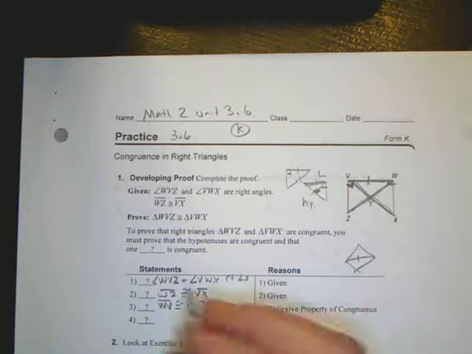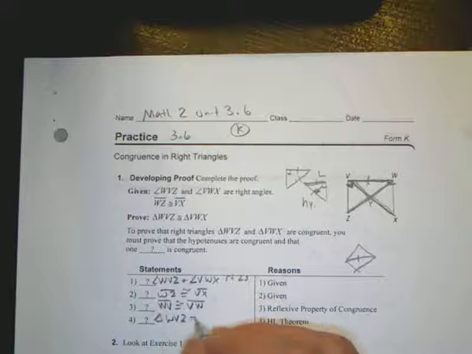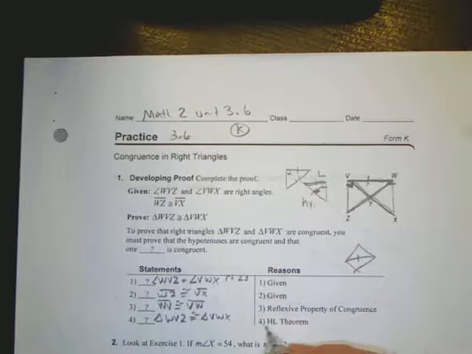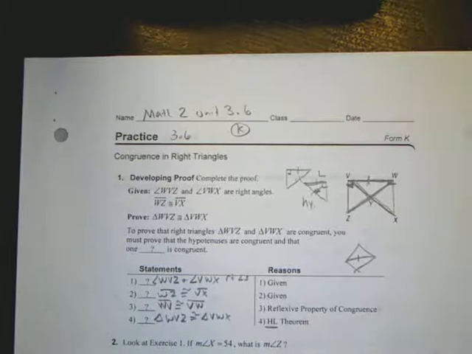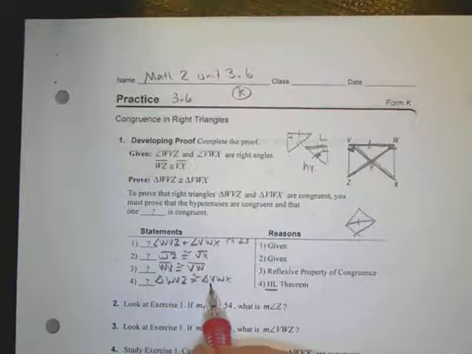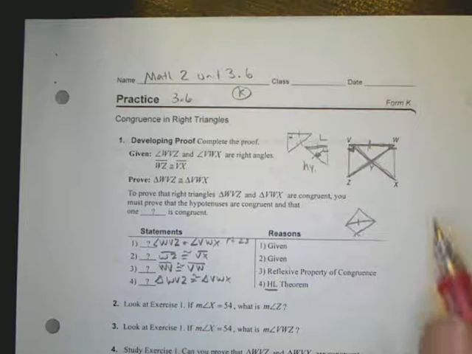So in this case, I can now say that triangle WVZ is congruent to triangle VWX by the hypotenuse leg theorem. Sorry, I lost you again. So again, WVZ is congruent to triangle VWX by the hypotenuse leg theorem. Okay, so it shows some congruent statements, and that's how that works there.